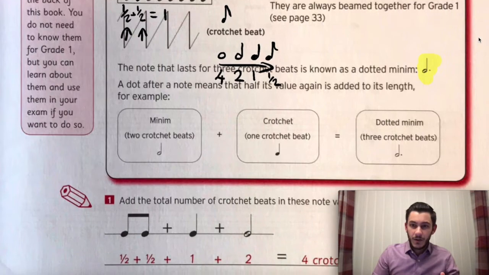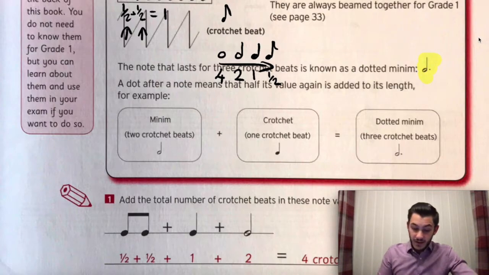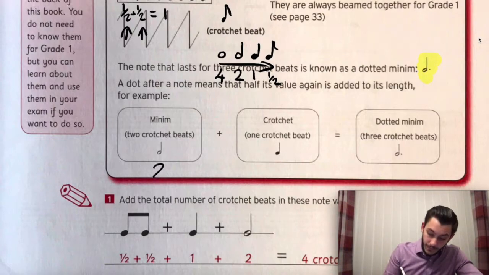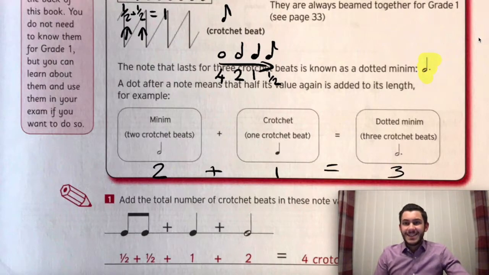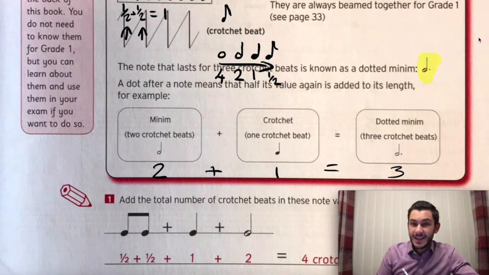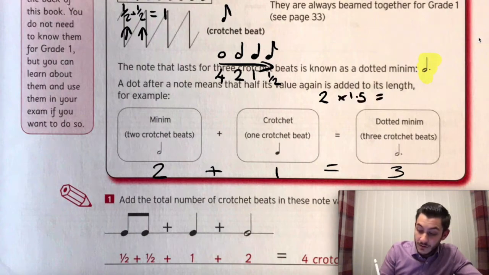So our example below here shows a minim, which is 2, added to half its length, which is 1, equals 3. So 2, half of 2 is 1, add them together gives us 3. A nice way to think about this is it's 1.5 times its value. For example, 2 times 1.5 equals 3.